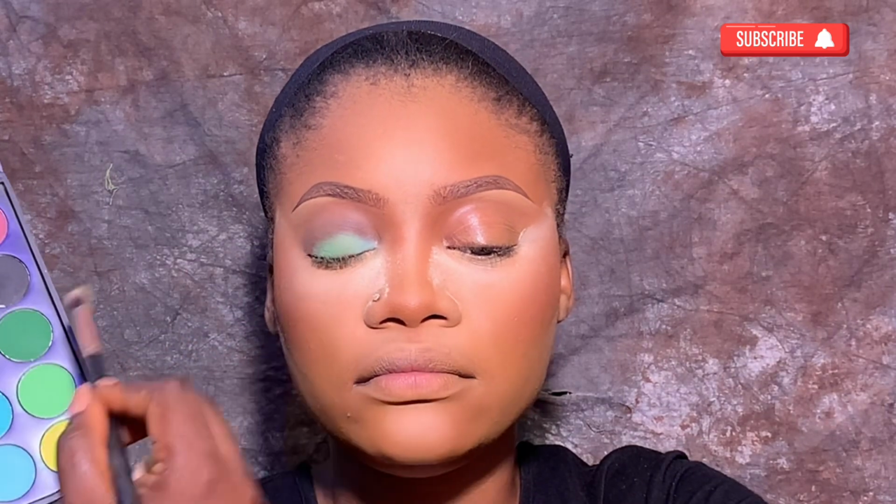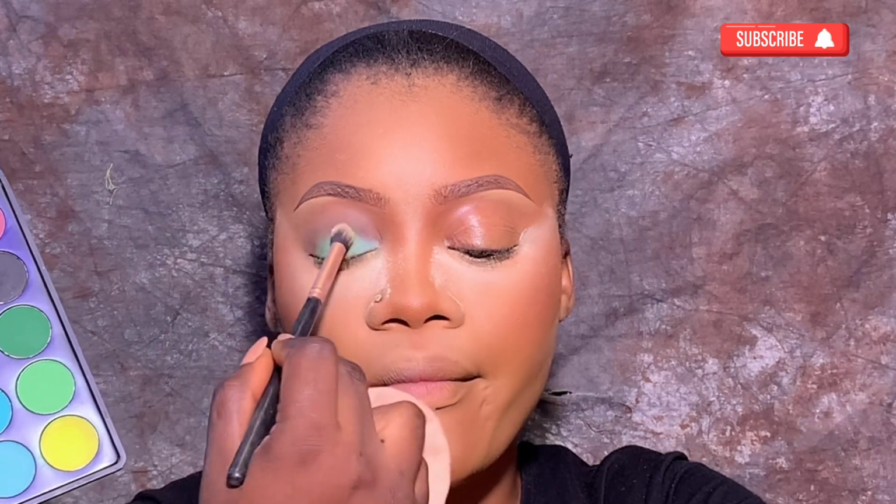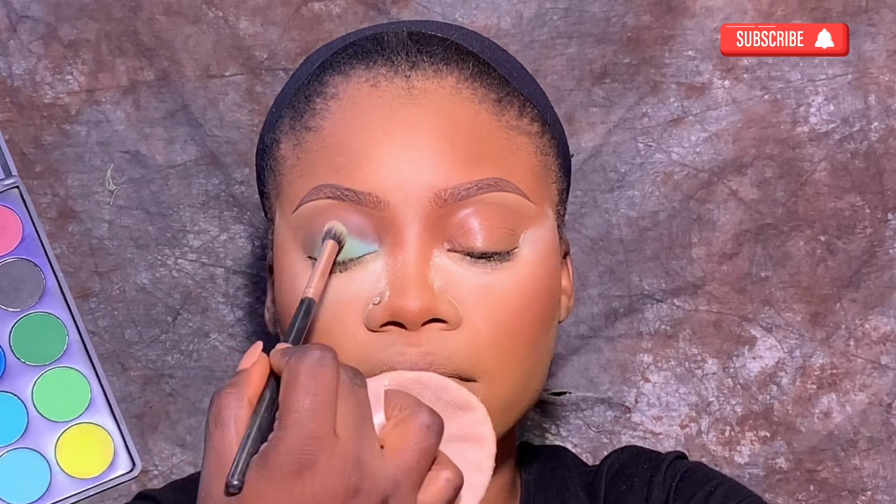Instead, use a lighter color and do that for your eyeshadow, but you can do your thing. This is just what is working for me and what I've also seen other people do, so you don't have to stress it or put yourself under a whole lot of pressure.